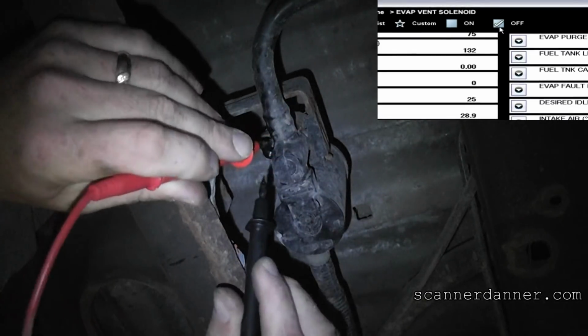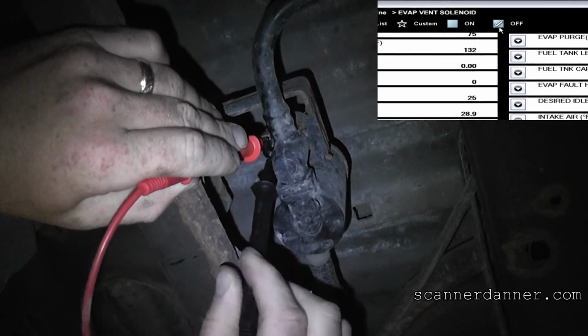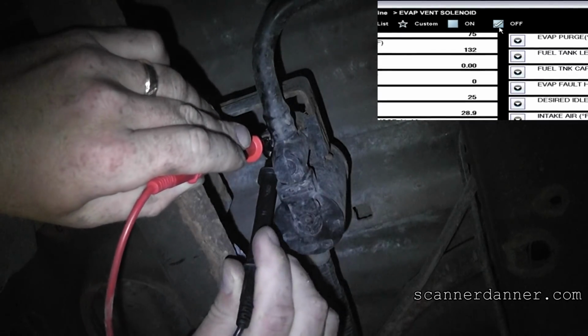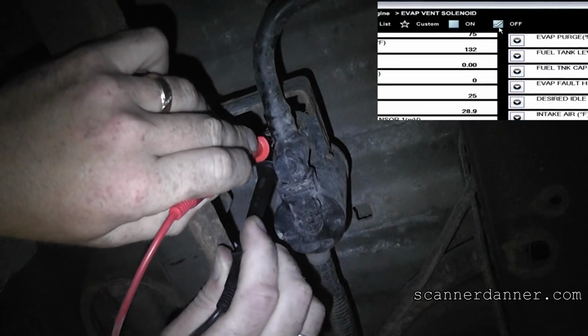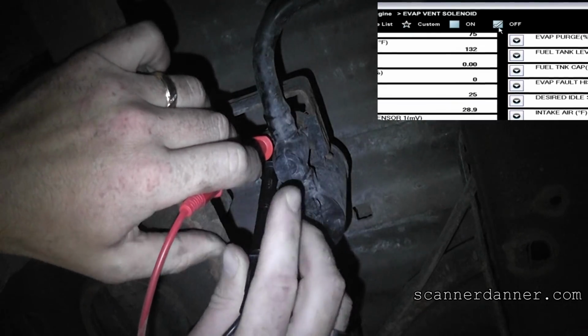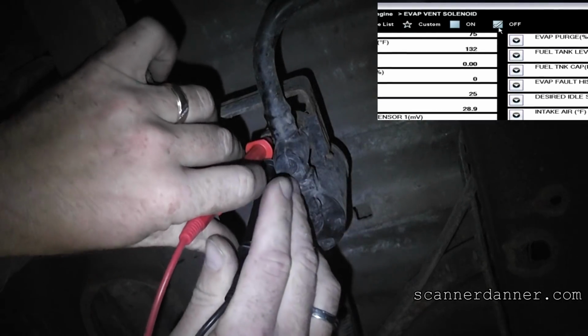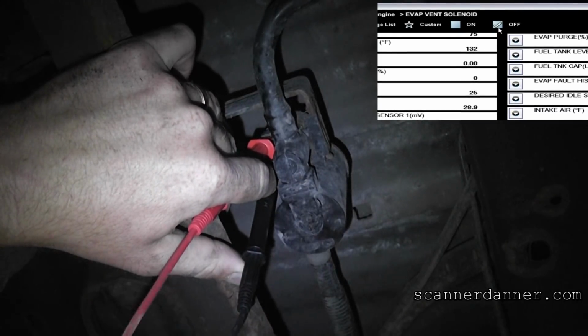So I want one on each pin of the solenoid. You can imagine if this solenoid lives in an area where you can't even do this, how much resistance testing sucks. So I'm touching the two pins, hopefully touching the two pins. I expect to have some type of megaohm reading.